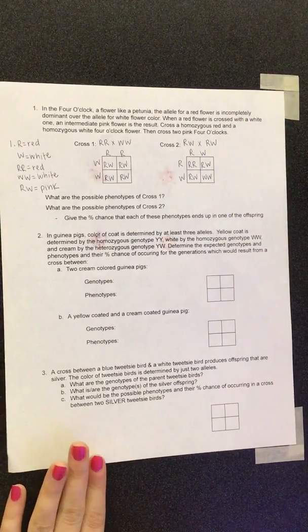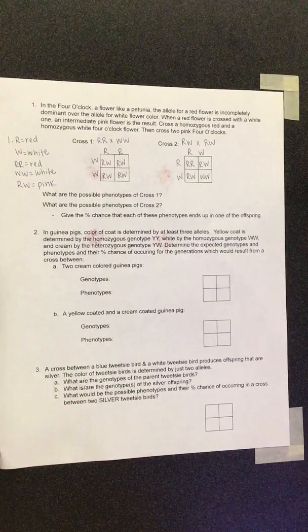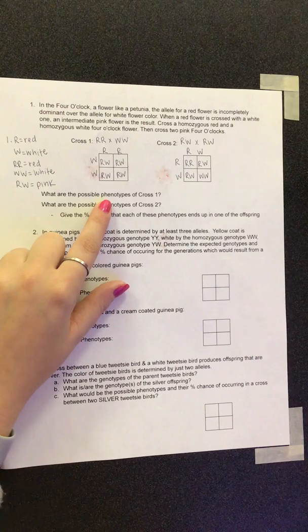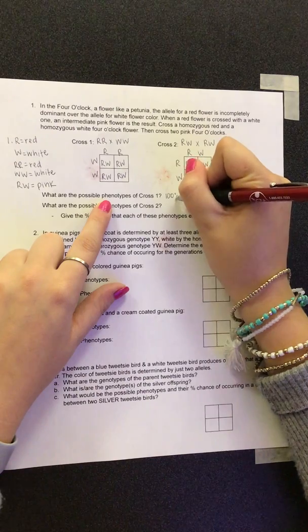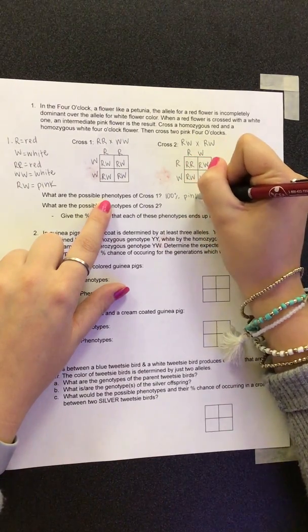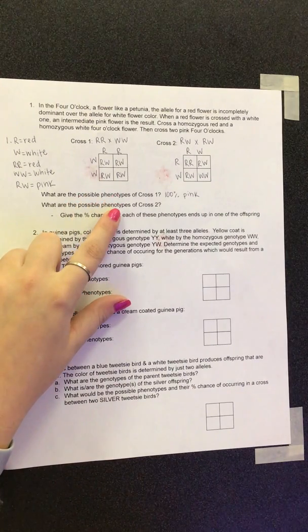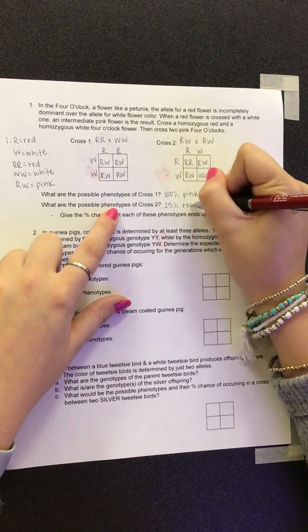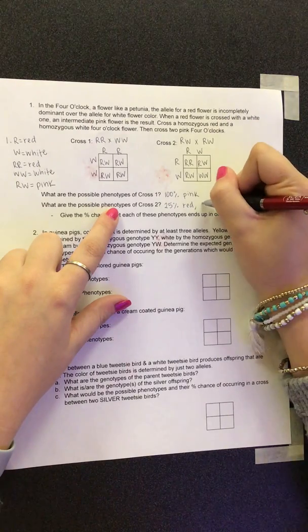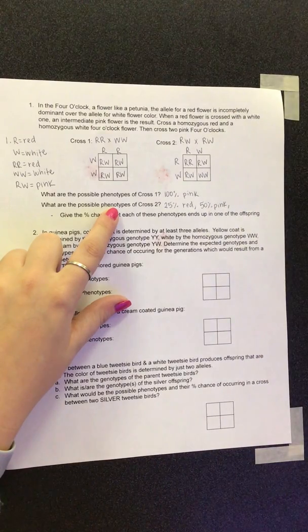So the last step of the problem is to interpret the Punnett square to answer the question. I have 3 questions here. The possible phenotypes of cross 1 are all pink, so I'm going to say that they are 100% pink. Again, phenotype is the physical characteristic. The possible phenotypes of cross 2 would be 25% red, 50% pink, and 25% white.